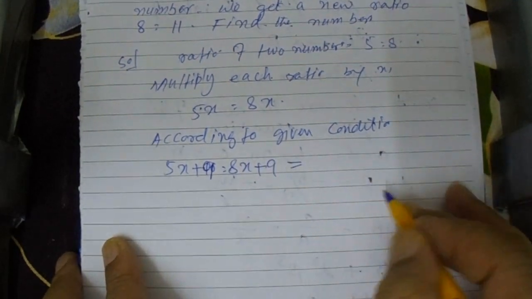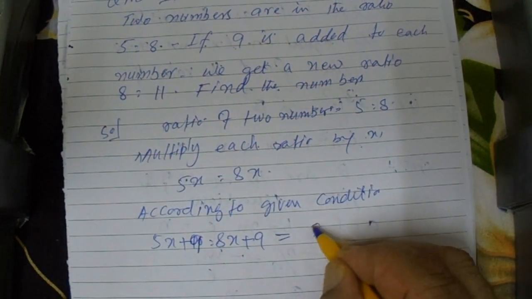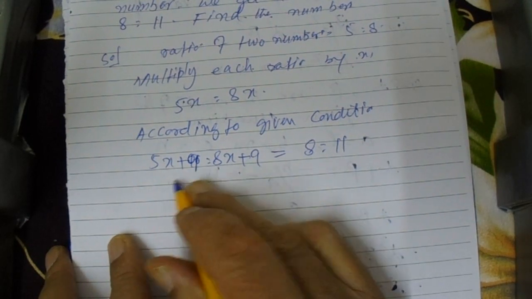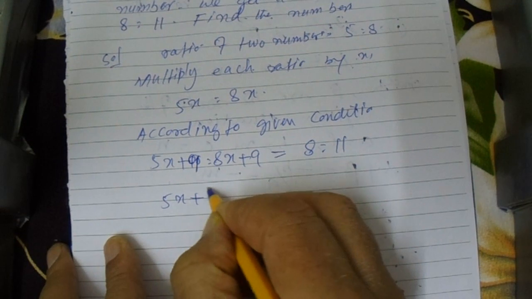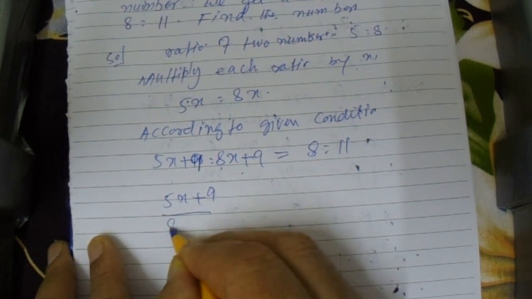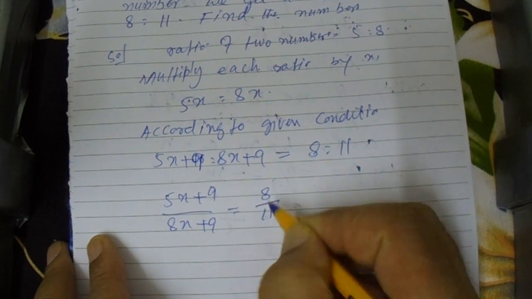It will become the ratio 8 ratio 11. Now we write this in fraction form. 5x plus 9 over 8x plus 9 is equal to 8 over 11.